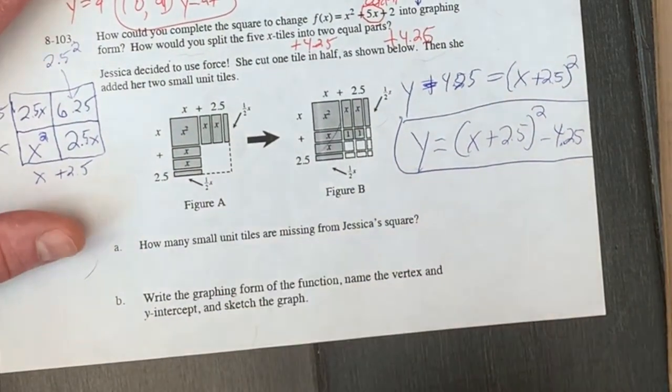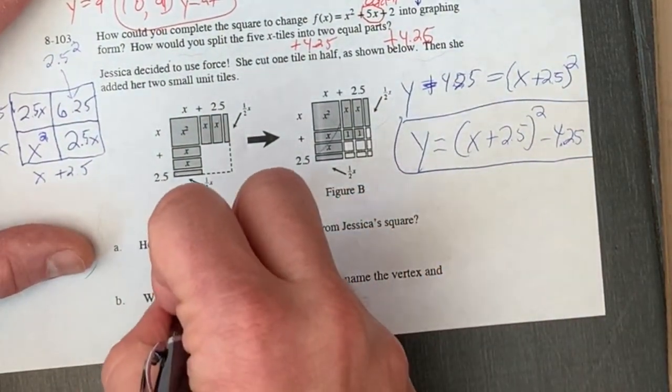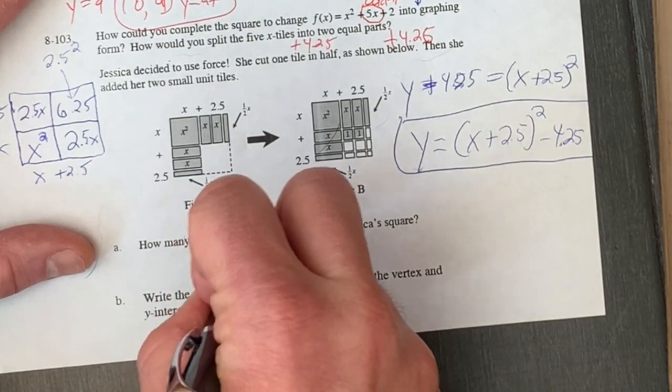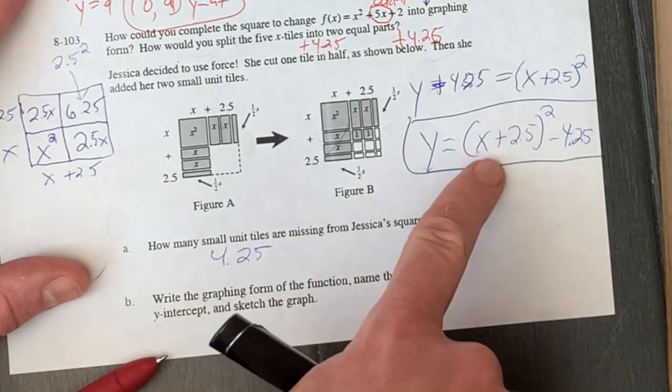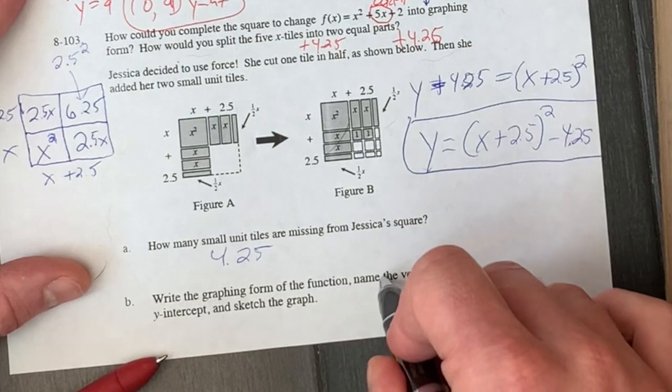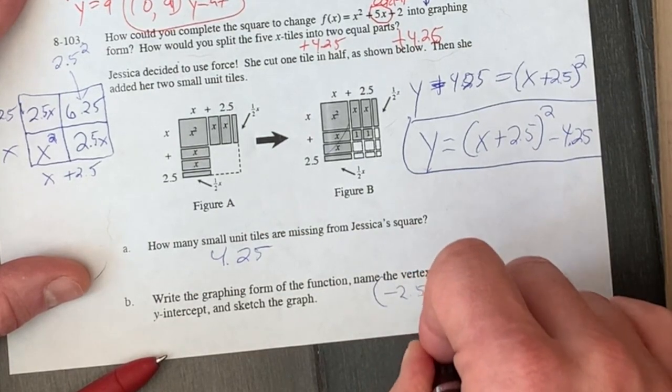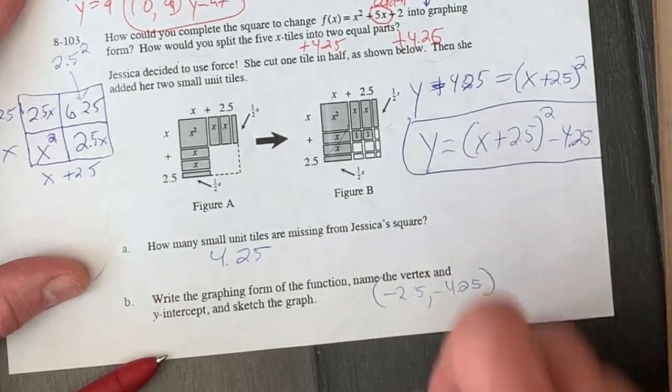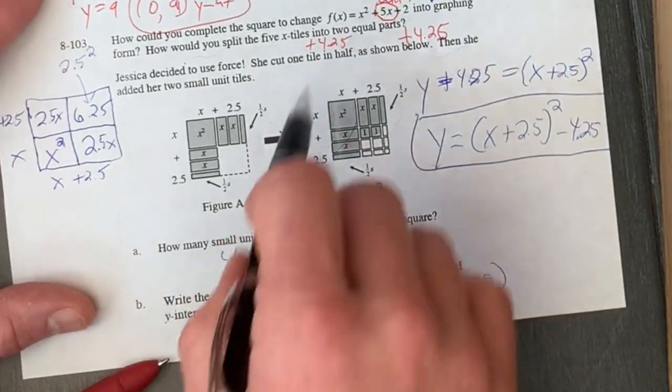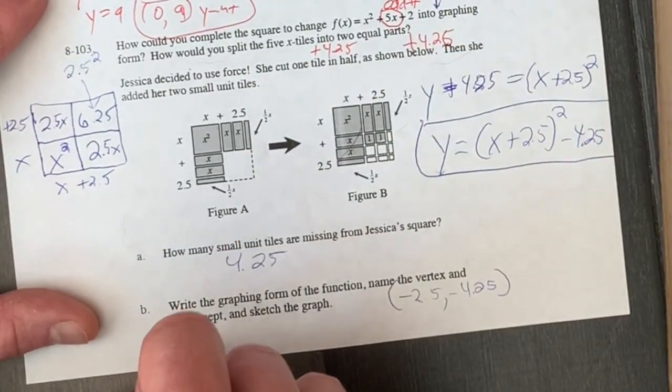So how many small unit tiles are missing from Jessica's square? It was 4.25. And it says, write the graphing form. We have that up there. Name the vertex. That would be negative 2.5, negative 4.25. And the y-intercept, I get that from standard form, so 0, 2.